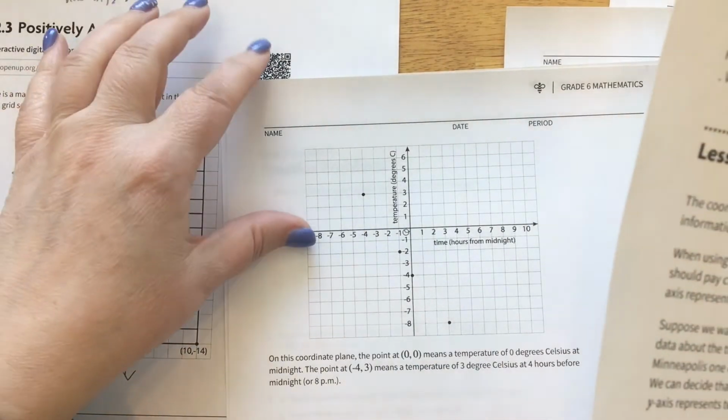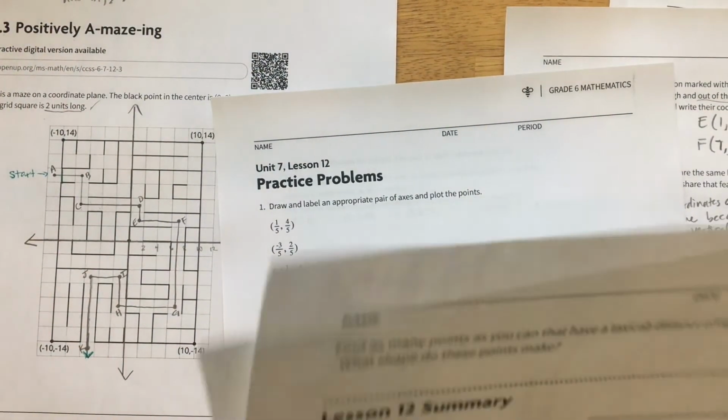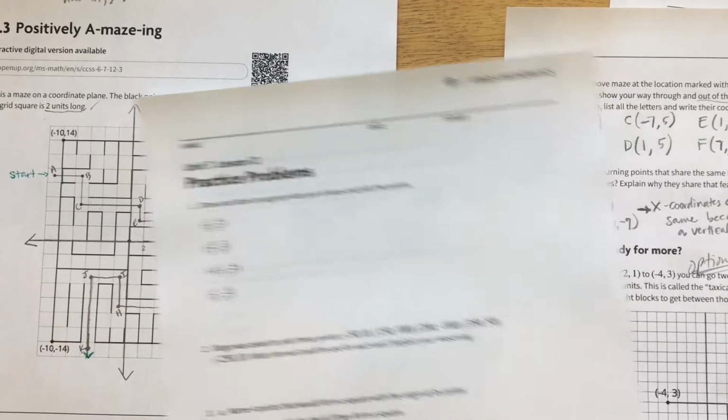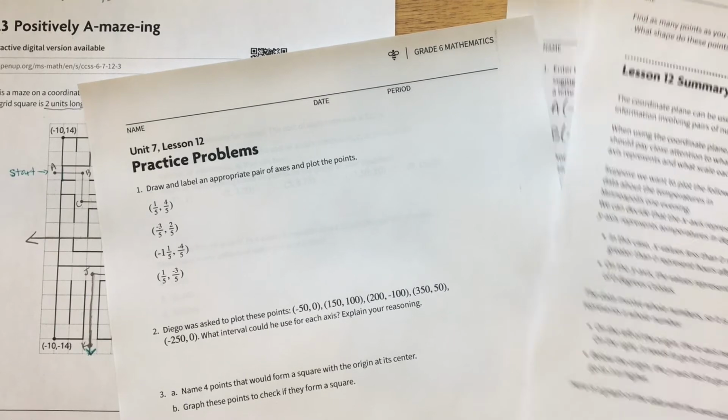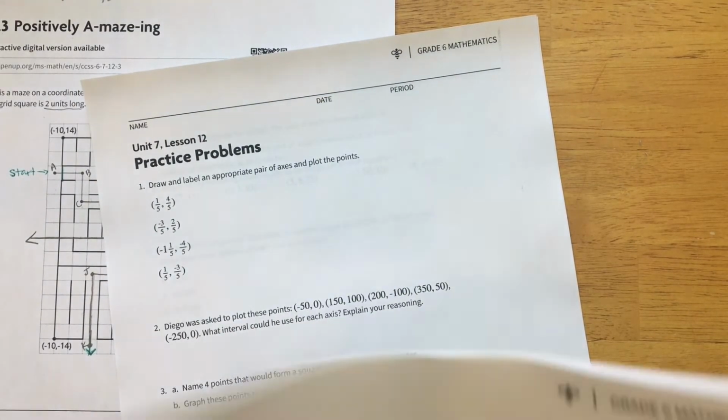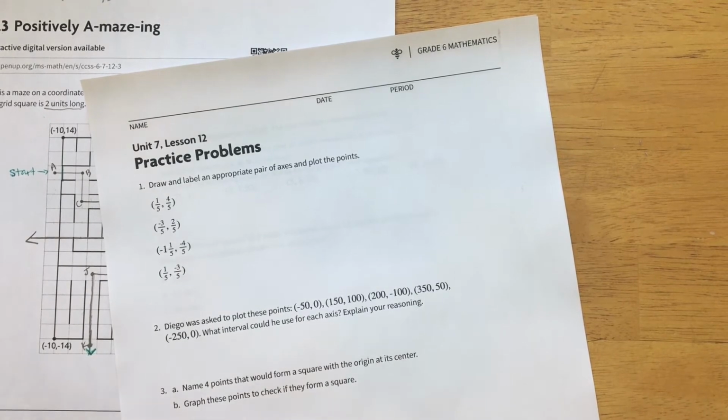Followed by, of course, the practice problems. We'll dive into those next, but first, go make sure you have finished all your practice problems. Give it your very, very best shot before checking it with me in just a minute.